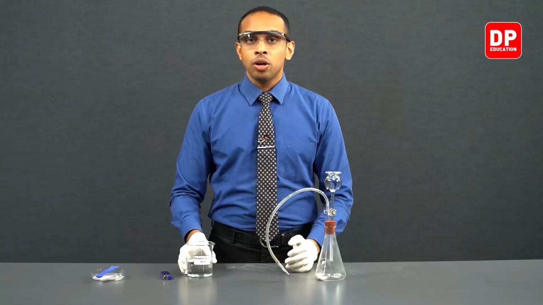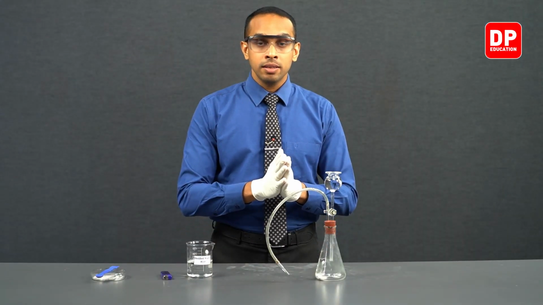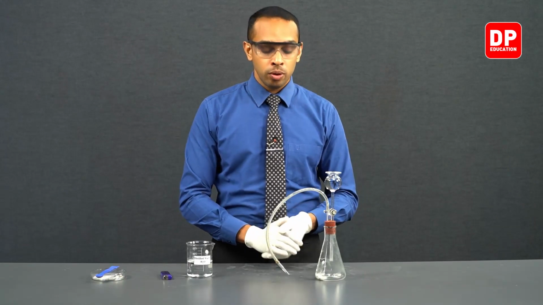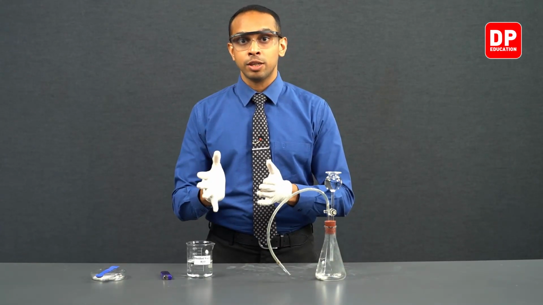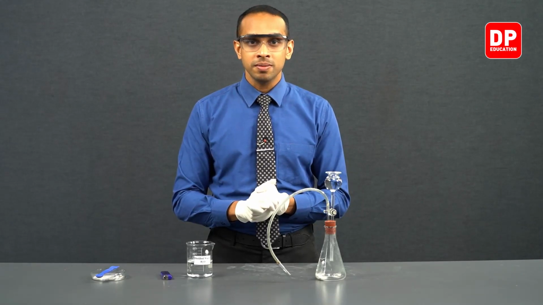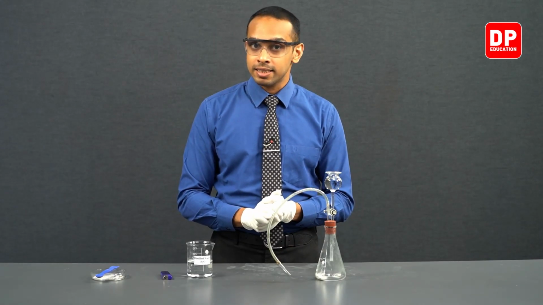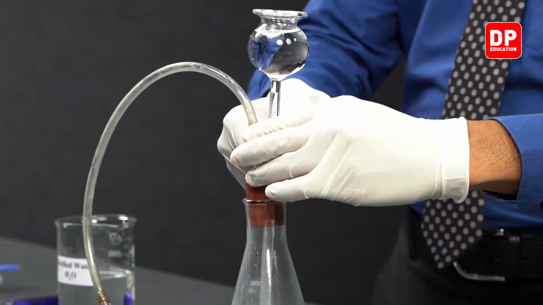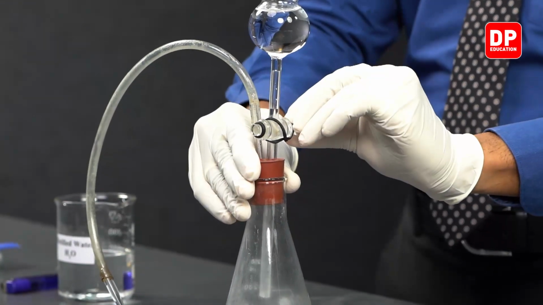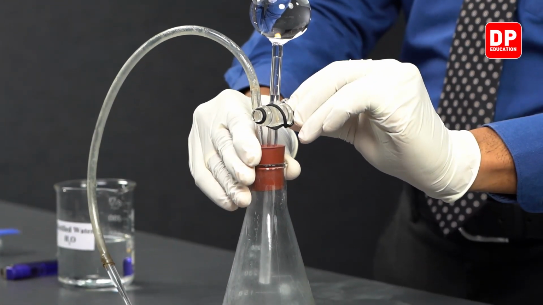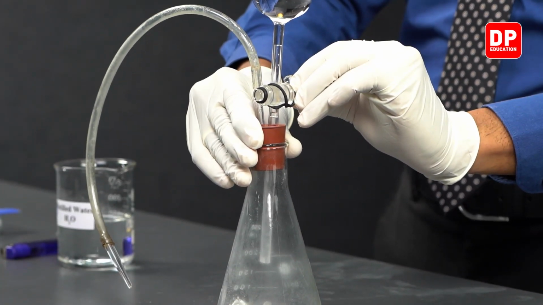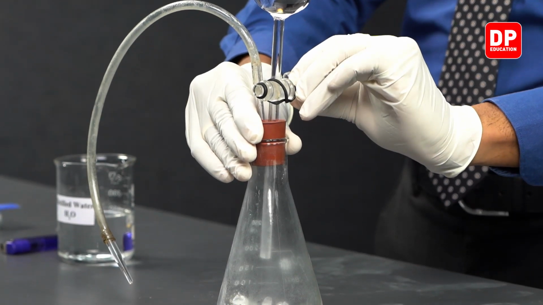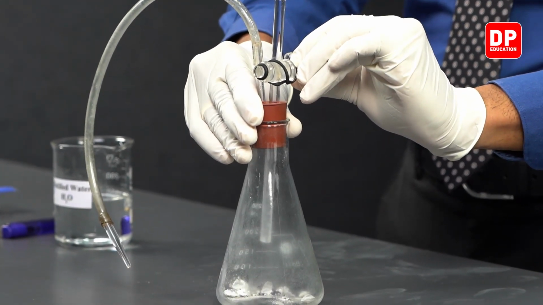And then we will proceed to slowly add water drop by drop onto our calcium carbide here. As calcium carbide reacts with water, it will produce acetylene gas. So we will now open the valve here and allow water to slowly come down the thistle funnel.